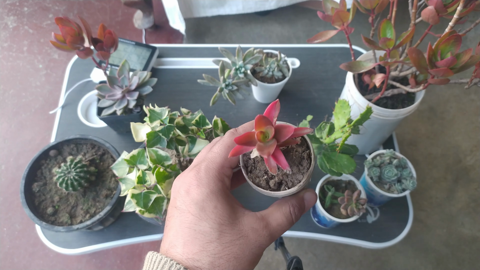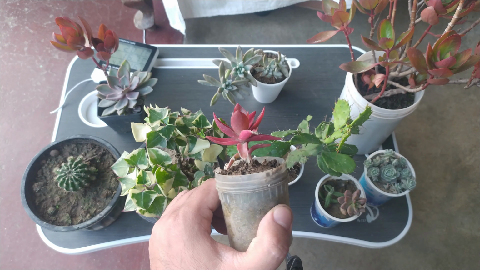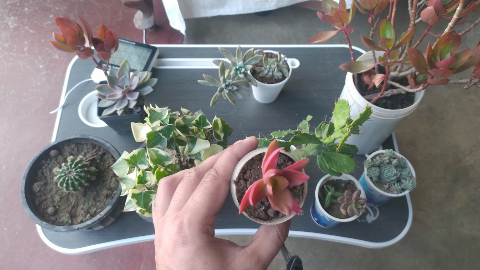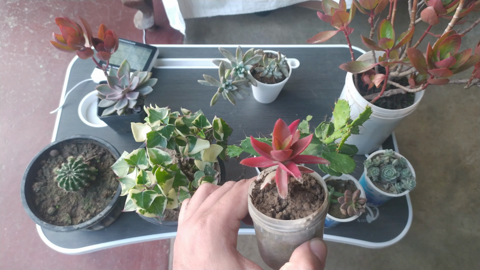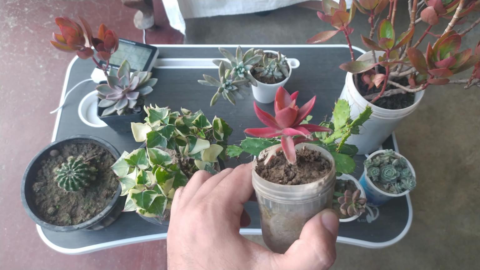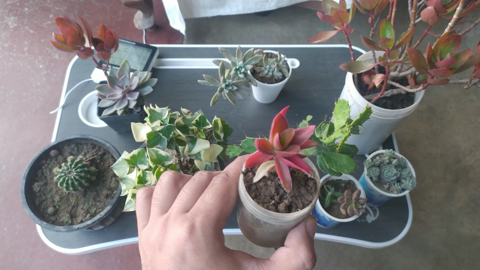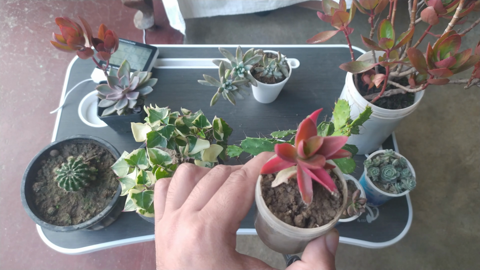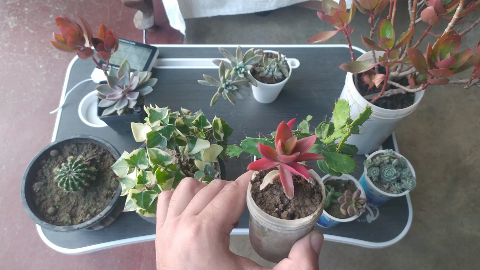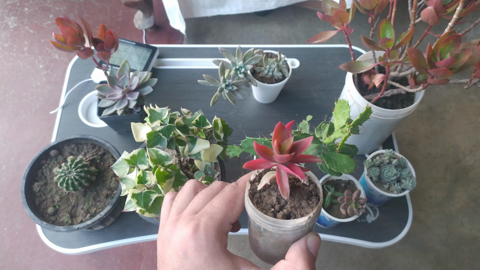Okay, now our third plant, which you can see is red, and commonly it is called the campfire, due to its flame-like appearance or structure. When it is exposed to sunlight, red and orange pigments appear inside its leaves. That is why it is called the campfire.